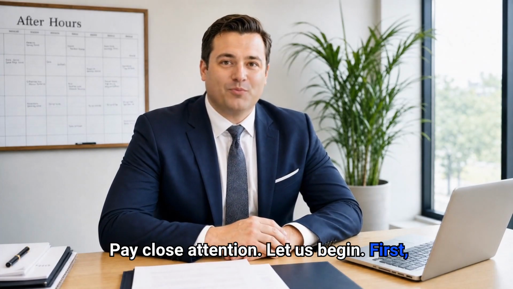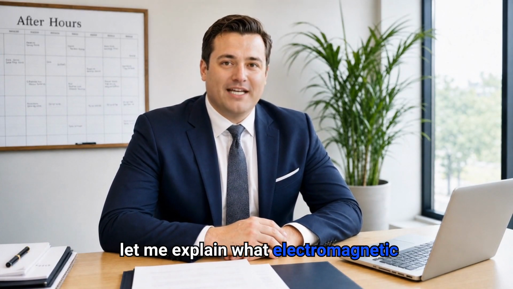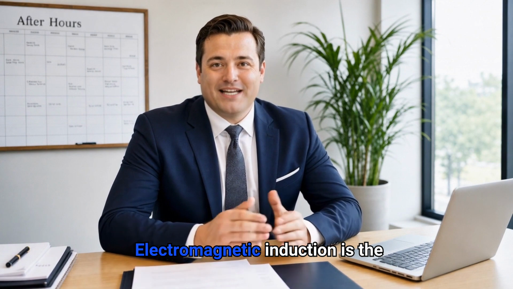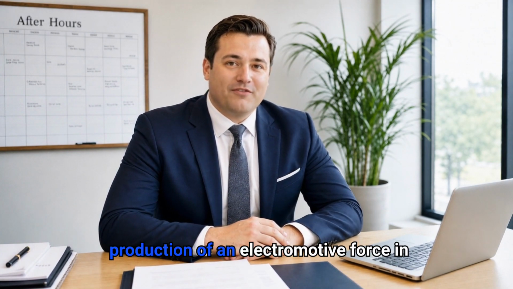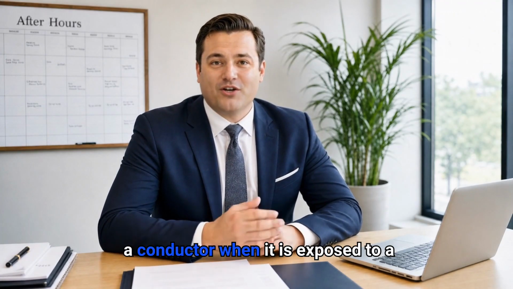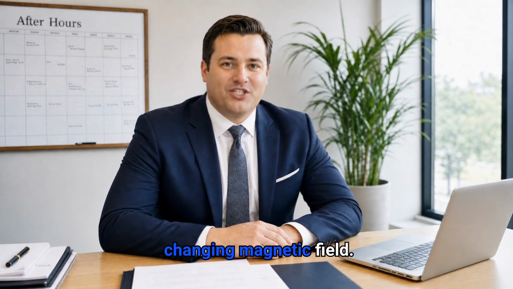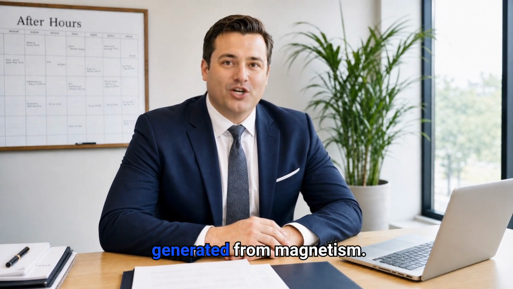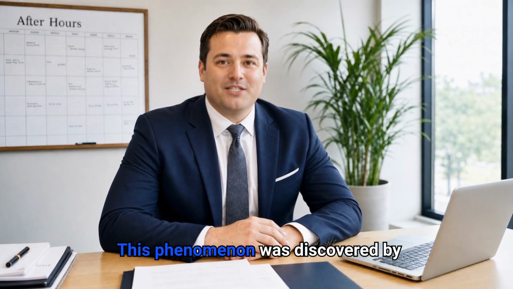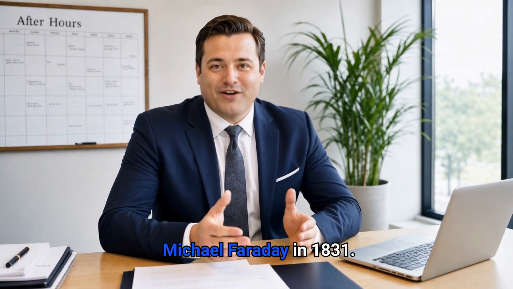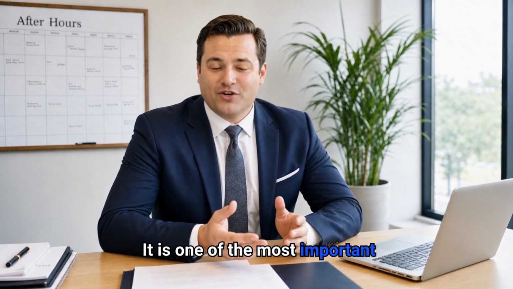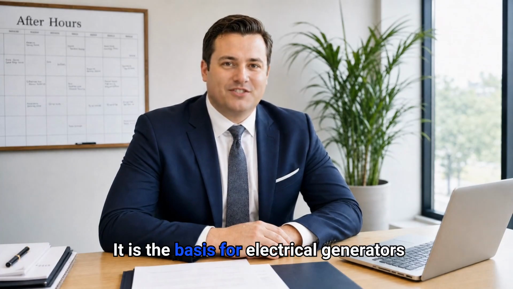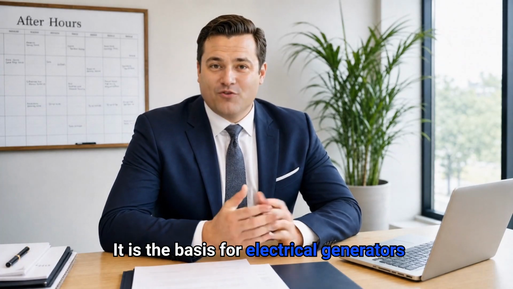First, let me explain what electromagnetic induction is. Electromagnetic induction is the production of an electromotive force in a conductor when it is exposed to a changing magnetic field. It is the process by which electricity is generated from magnetism. This phenomenon was discovered by Michael Faraday in 1831. It is one of the most important discoveries in physics. It is the basis for electrical generators and transformers.